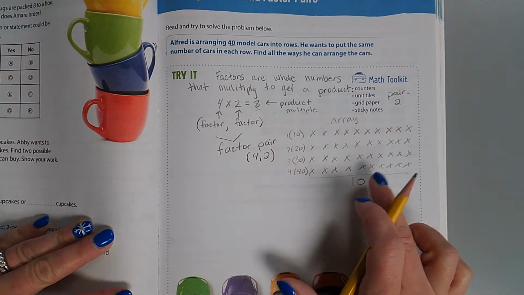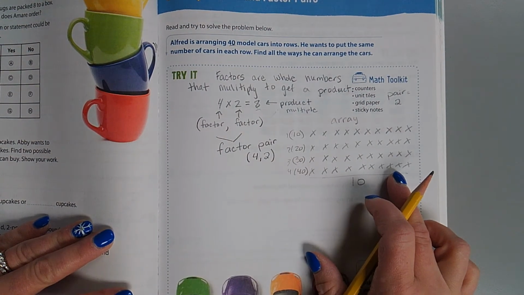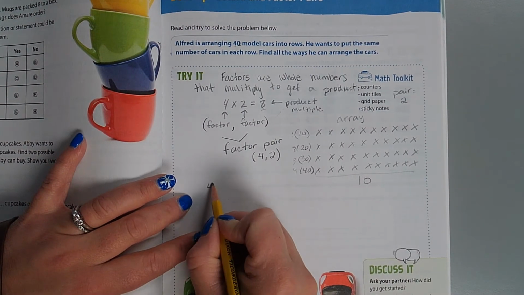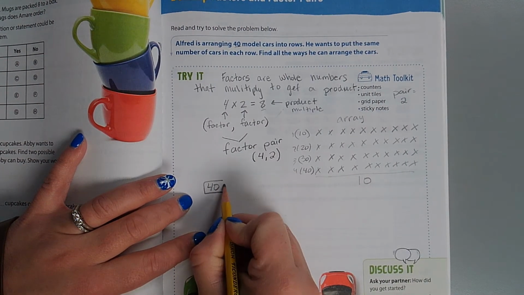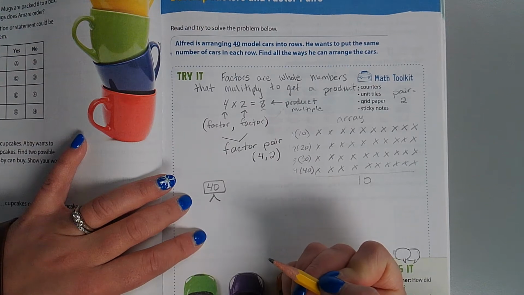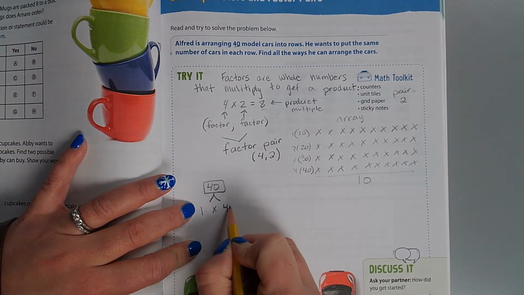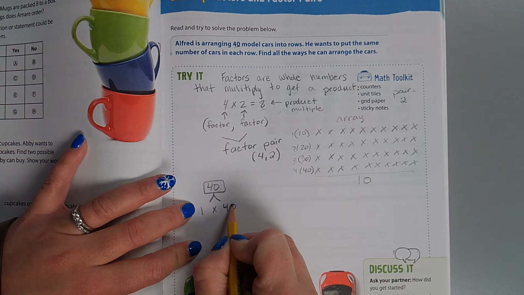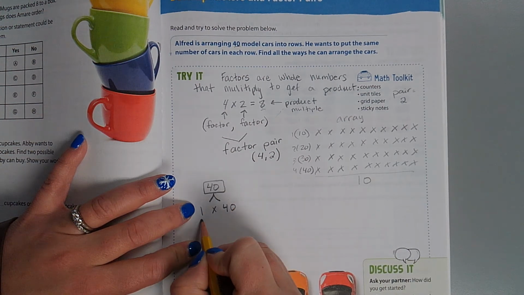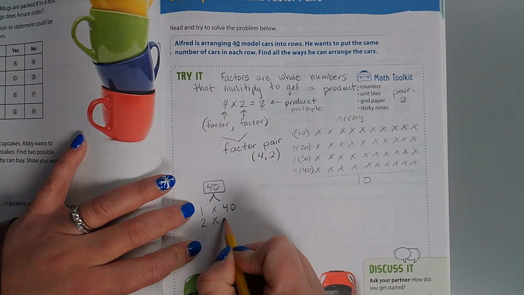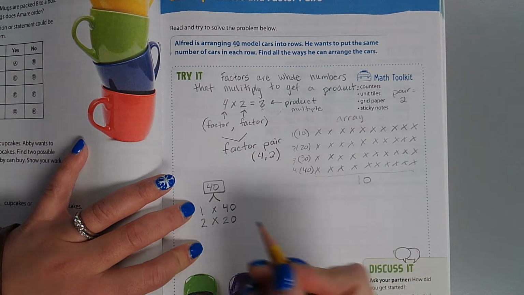You can choose to keep drawing them like this in different arrays, or we can do a factor tree. We'll put our multiple at the top, and then we're going to pull out our factor pairs. You could do 1 row of 40 cars. What number comes next? 2. You could do 2 rows. 2 times what equals 40? 2 times 20 equals 40.